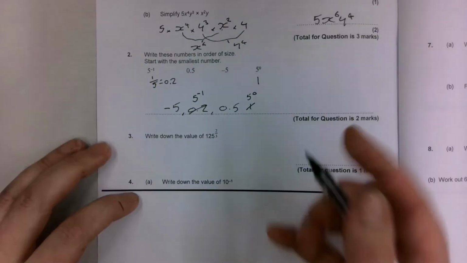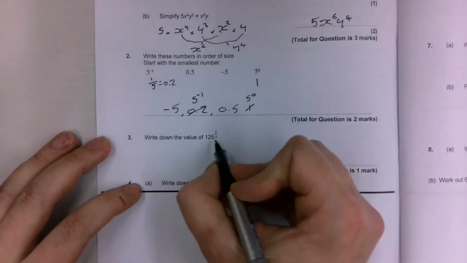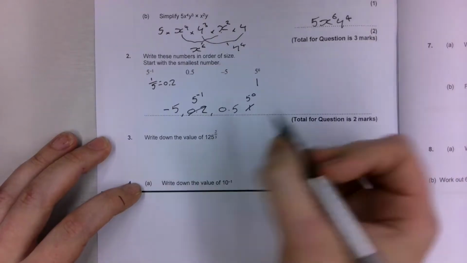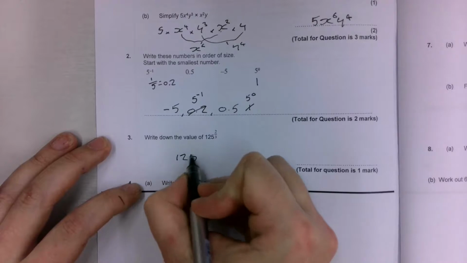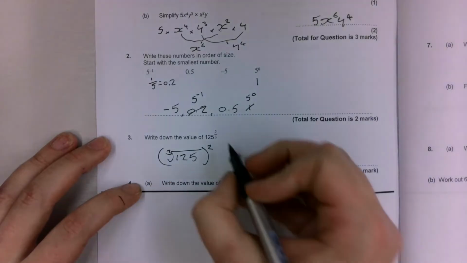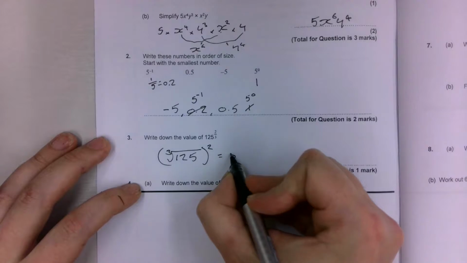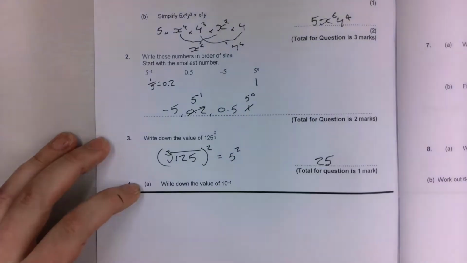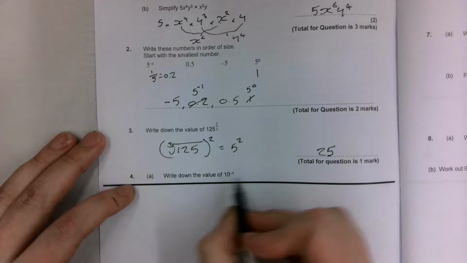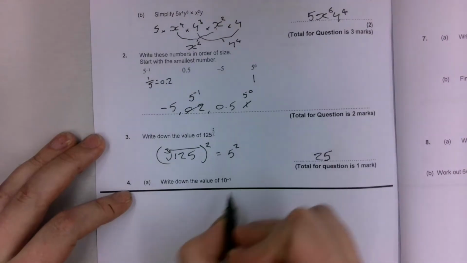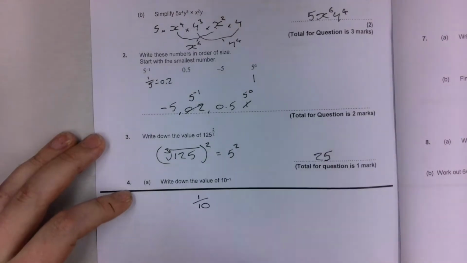Write down the value of 125 to the power of 2/3. So it's a fractional index. We're going to root. It's going to be the cube root because that's the denominator, and then we'll square our answer. So we could rewrite this as the cube root of 125, squared. Cube root of 125 is 5, so 5 squared is 25. Write down the value of 10 to the minus 1. Well, reciprocal again, so it's 1/10.